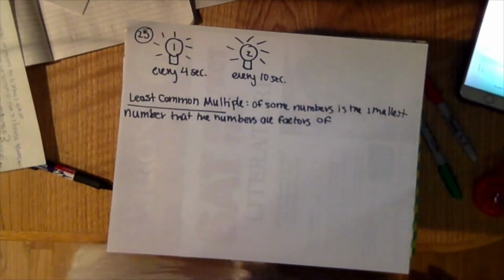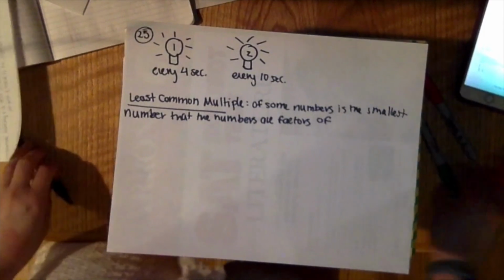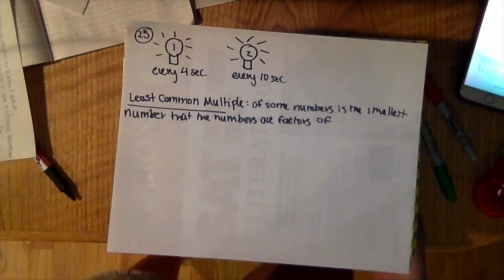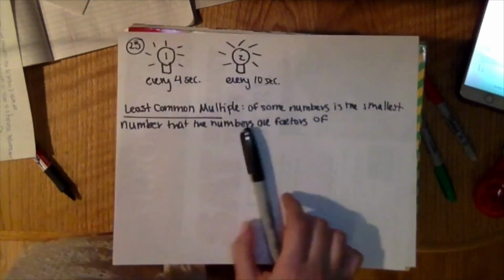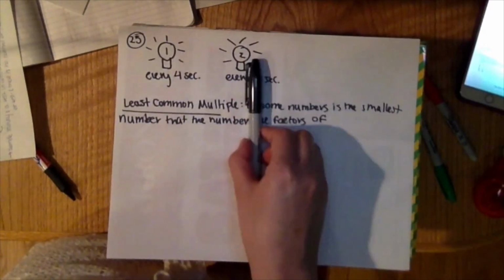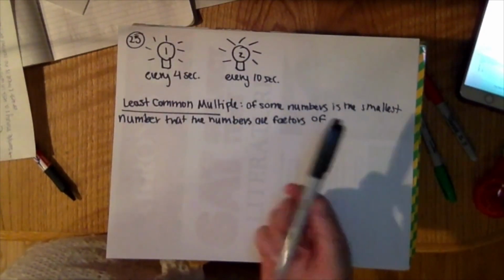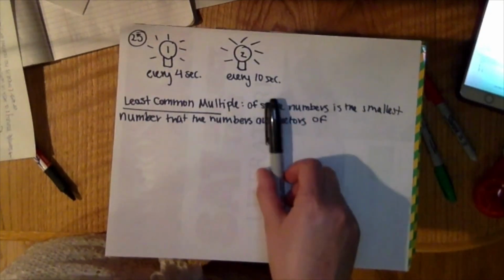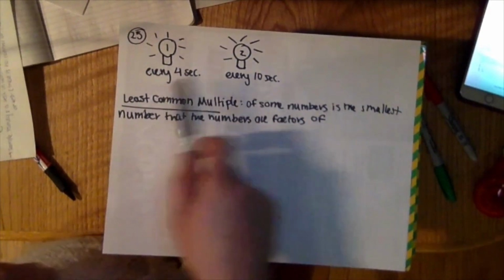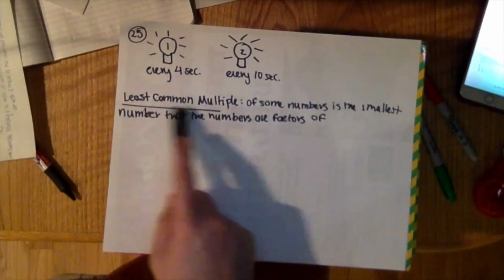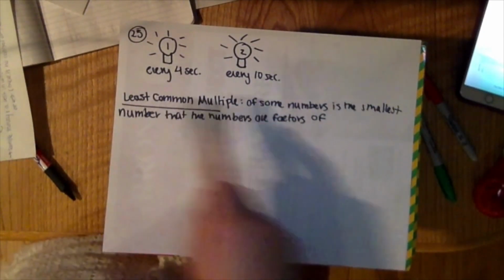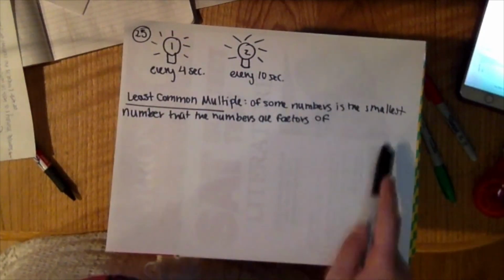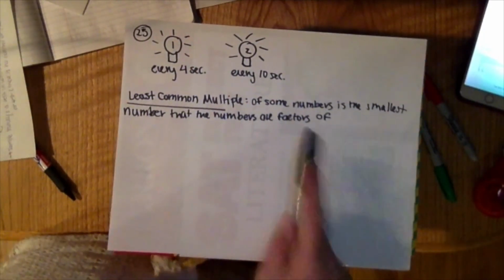So this question is really asking about least common multiples. It's asking at what times will both of these flash at the same time. So we're looking for a number that has the factors of both 4 and 10. The definition of a least common multiple of some numbers is the smallest number that the numbers are factors of.